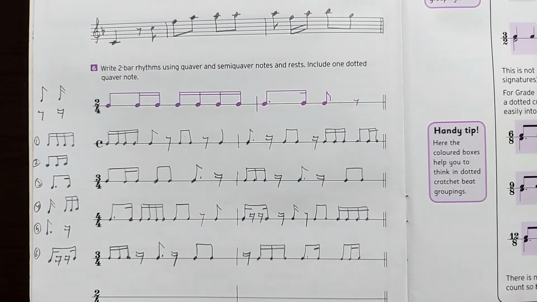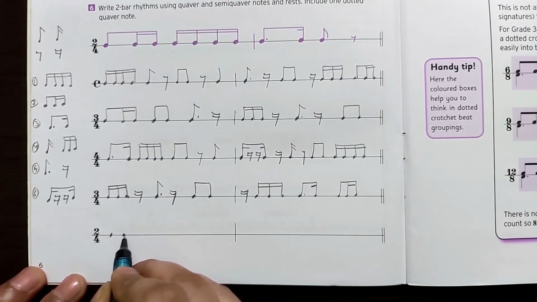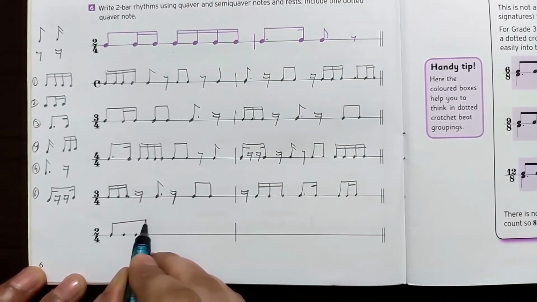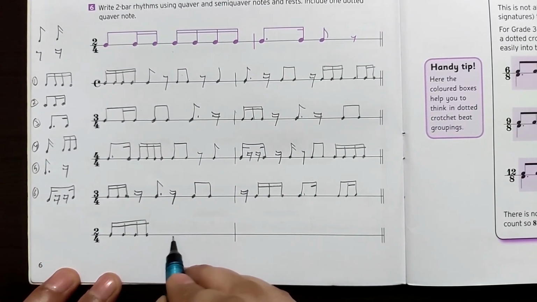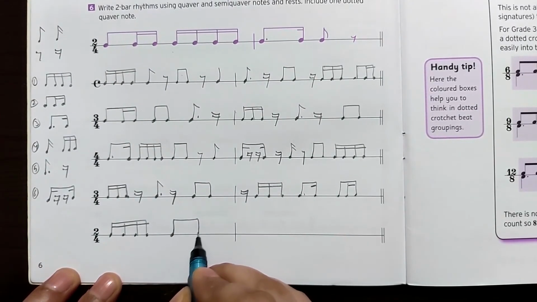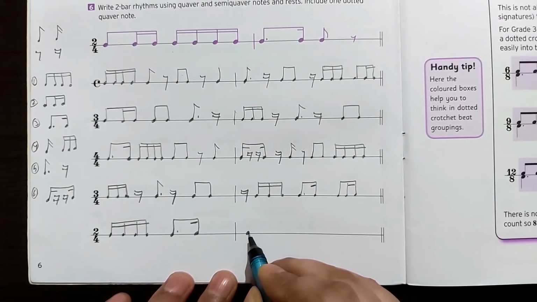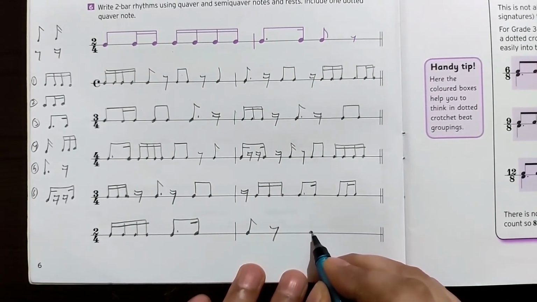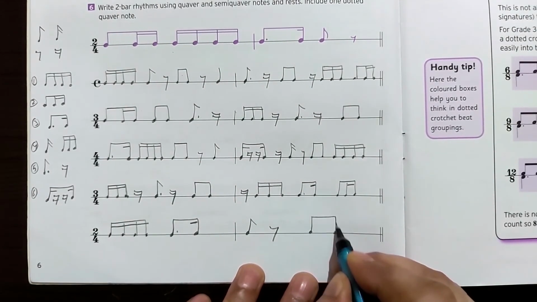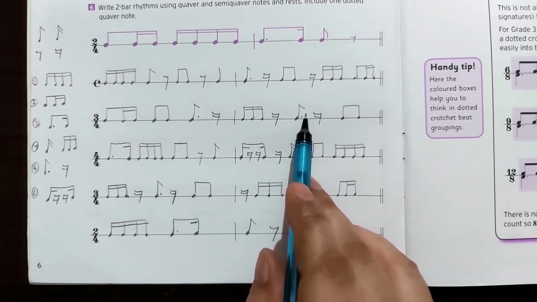So the last one we have is 2 by 4. In the 2 by 4, let's start with 4 semi-quaver beats, that equals our 1 crotchet beat. Next we can use our dotted quaver with 1 semi-quaver beamed together. Next we can have 1 quaver with 1 quaver rest, and in the last, keep it simple, let's keep it 2 quavers. So you see that we have used the dotted quaver everywhere.